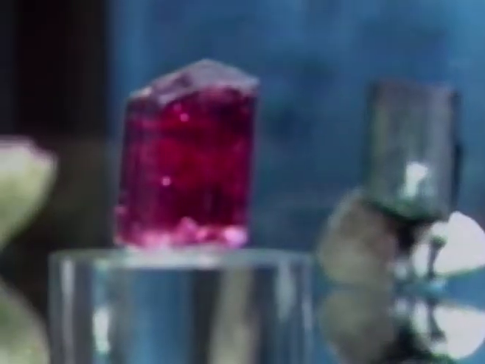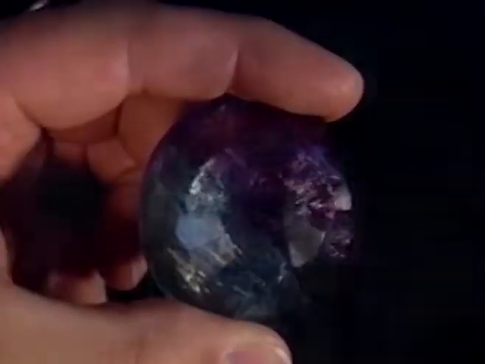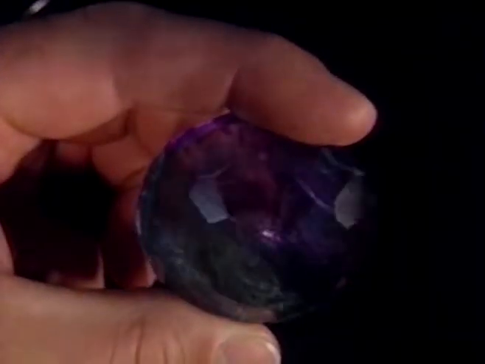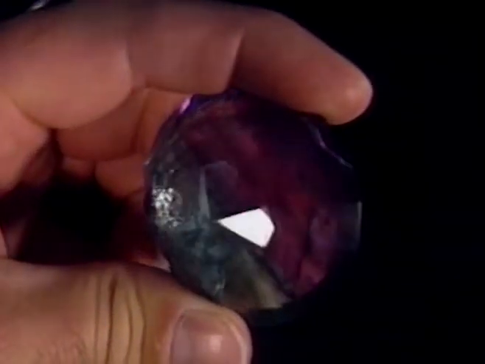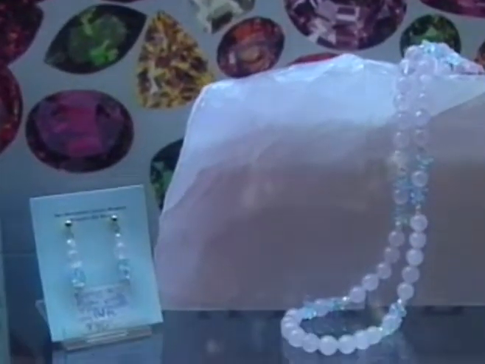Precious gemstones are cut from these pure crystal forms. These rare stones are valued for their elegance and beauty.